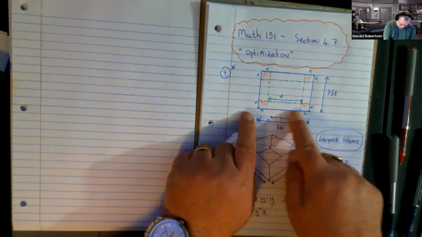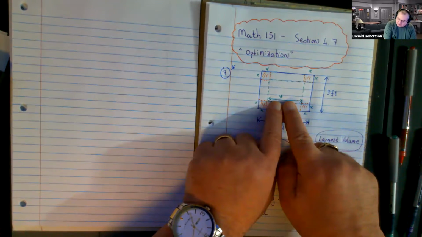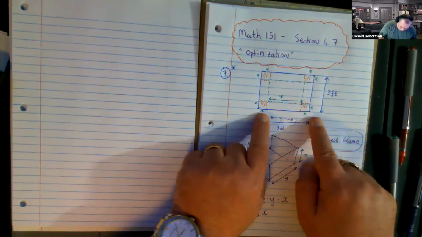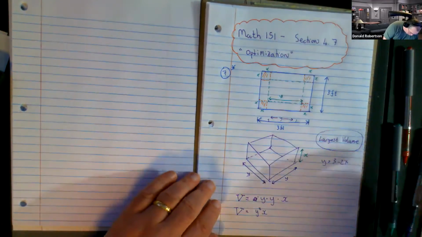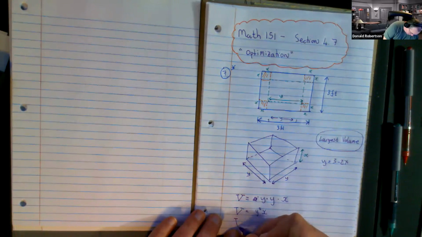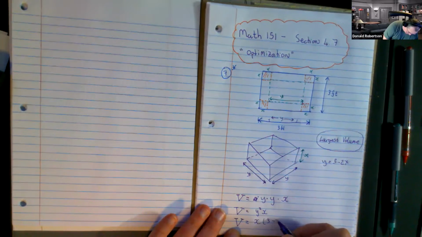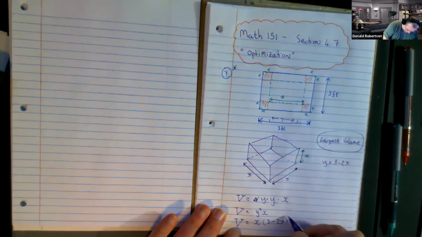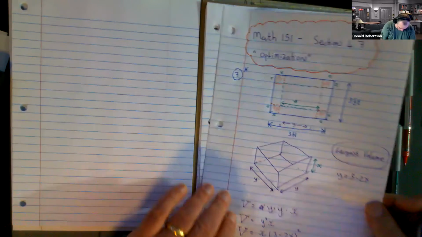So you saw that bit was 3 and you took away 2 X's, and that's what that is. Okay. So what we now have is our optimization function. I like putting the X first, and instead of the Y, we got that.